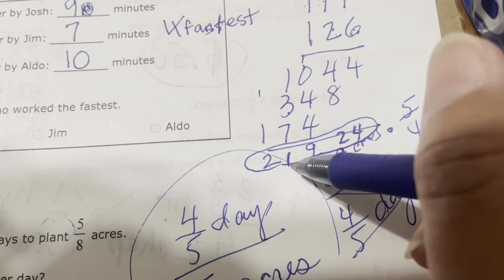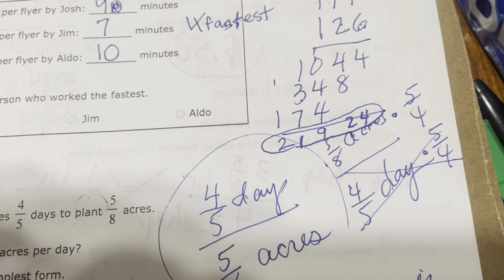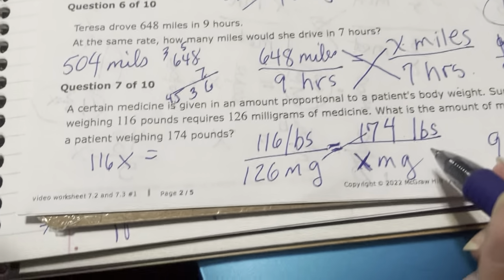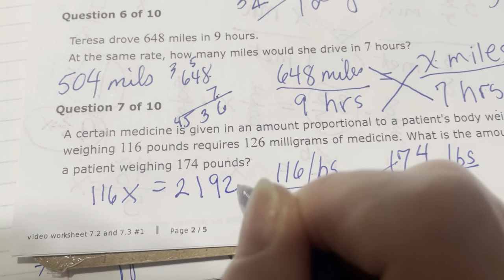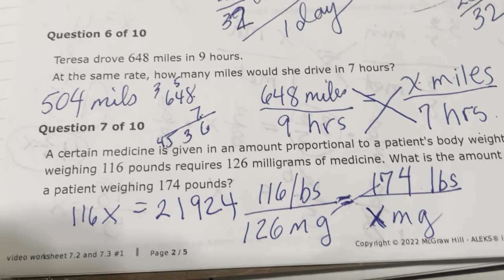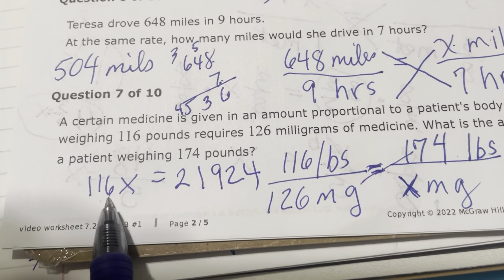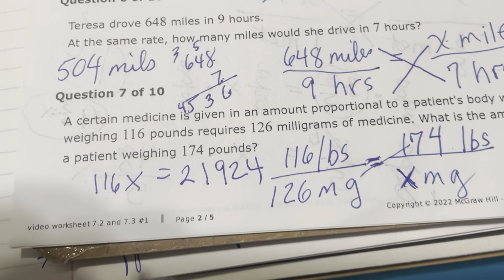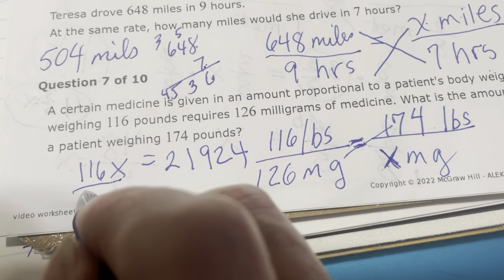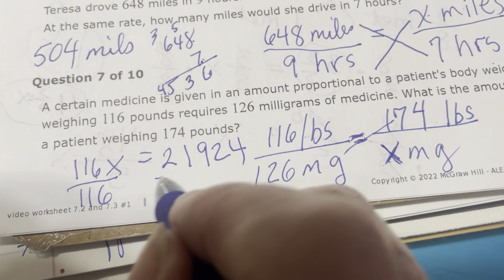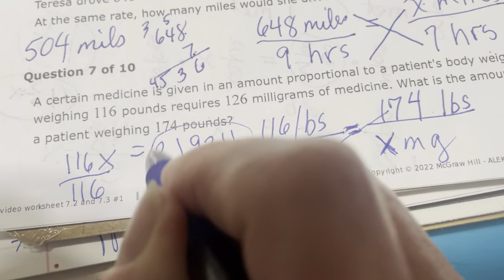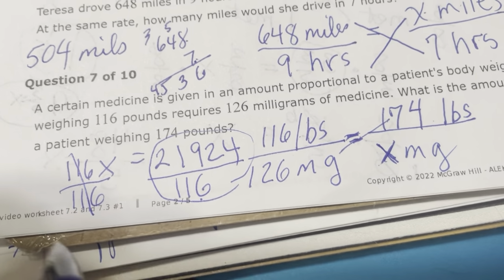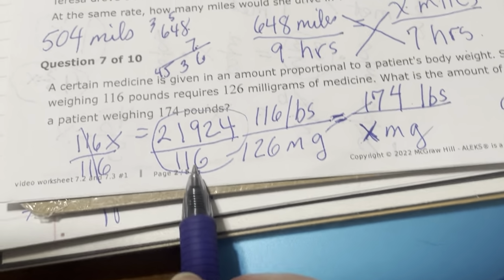Okay, so 21924 is going to go right down here. 21924. So the last step is to get the x by itself. So we're going to divide by 116 and divide by 116. Okay, so that's the math we're going to have to do to find our x.